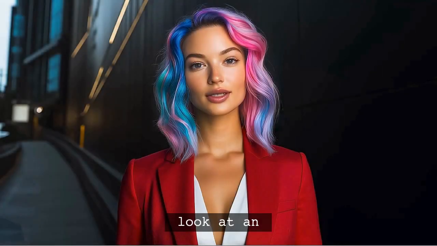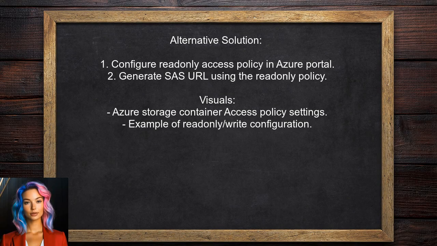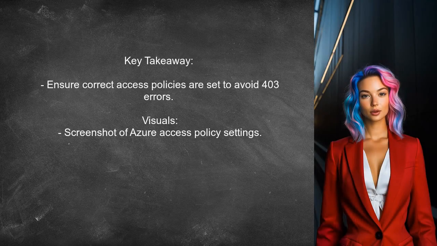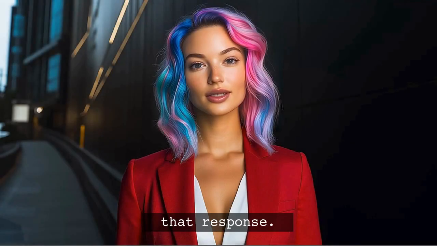Let's take a look at an answer from another user. An alternative solution comes from a user who faced a similar 403 forbidden error. They resolved the issue by configuring a read-only access policy in the Azure portal. This allowed them to generate a SAS URL correctly in their C# code. They emphasized that without the read-only key configured, the error would persist. This highlights the importance of setting the correct access policies for Azure Blob Storage. That's all for that response.